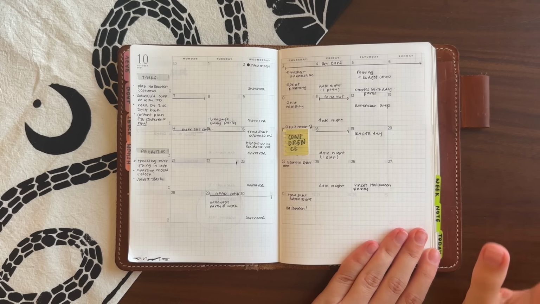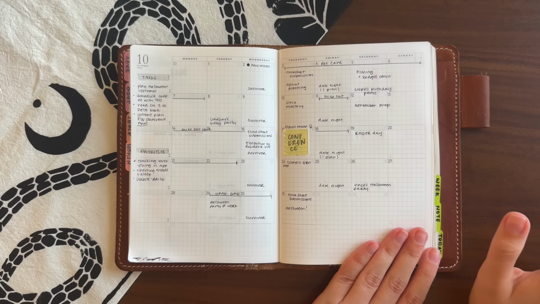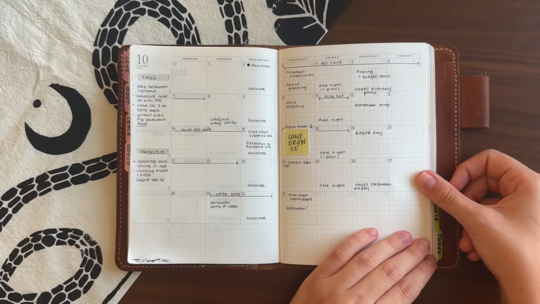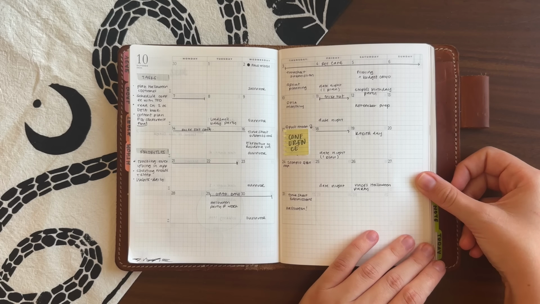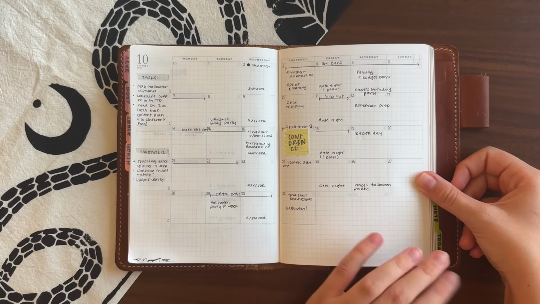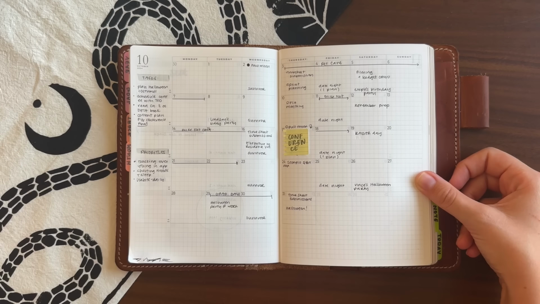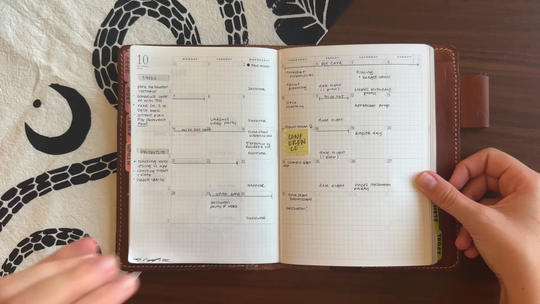So the first way that you can use a monthly spread in your planner is by just regular old forward planning. Some may just call this simply planning, and I appreciate that. But this is the most common way that people use their monthly, and I think for good reason, because when you forward plan or when you plan out your month, you start at the beginning of the month and you just note down everything you have coming up for the coming weeks.